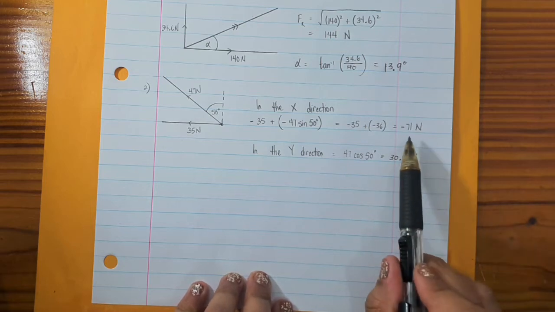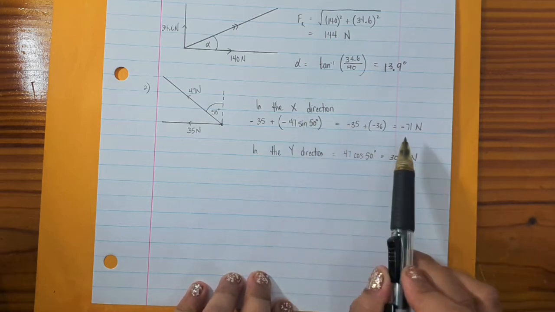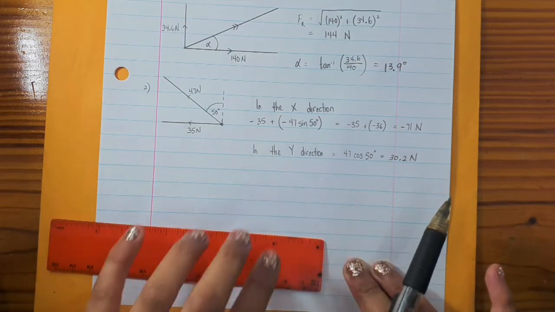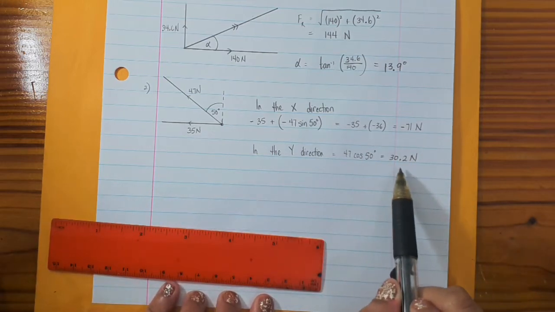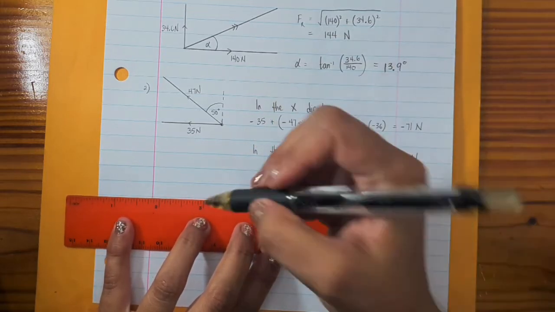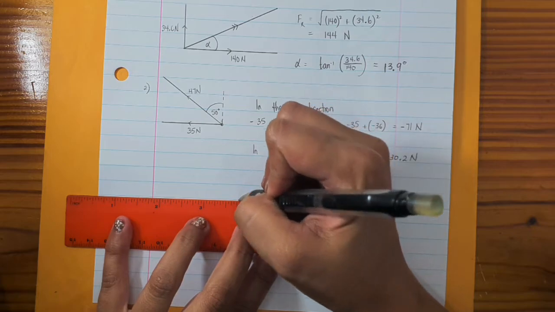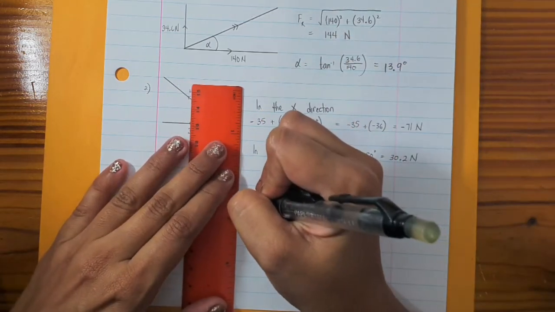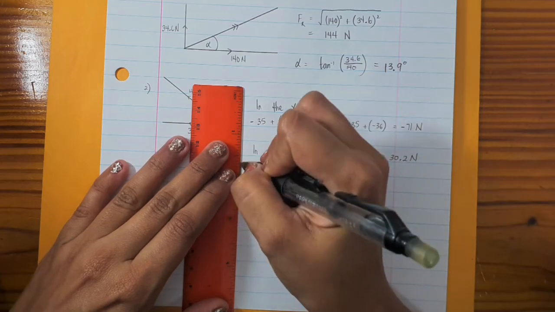Now I realize that my horizontal vector is acting to the left, so I'm going to sketch it in that way, but the vertical component is positive, so my new sketch will look like this. Draw this line a bit longer, and I'll draw this one like this, right?